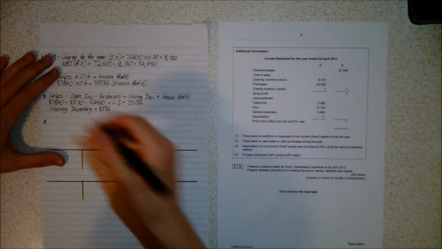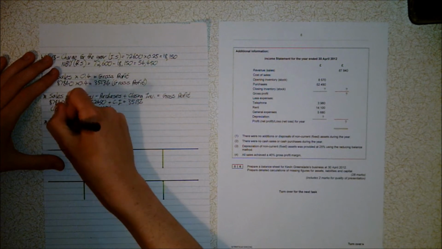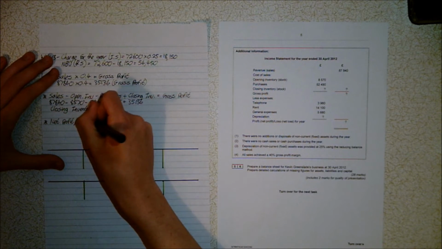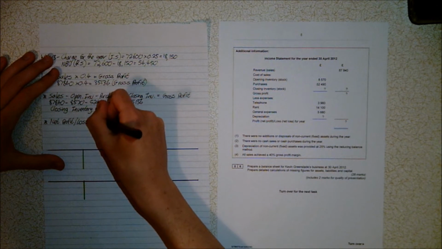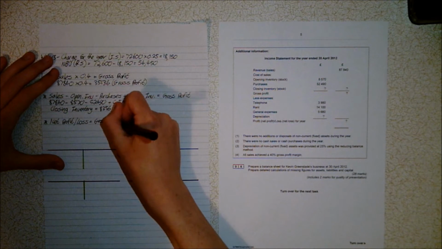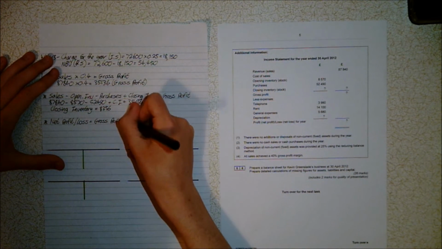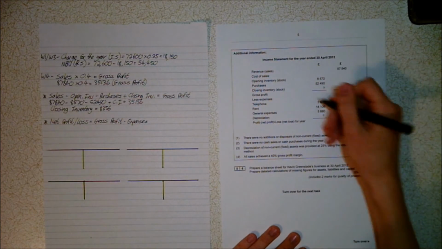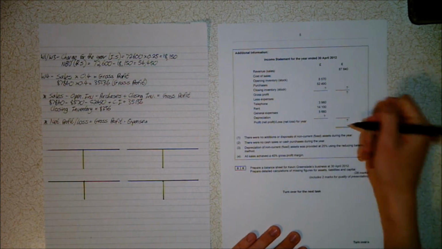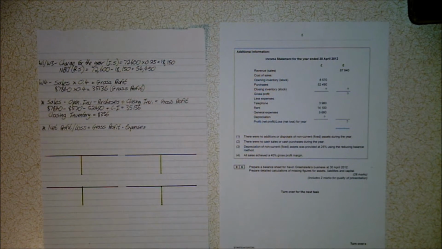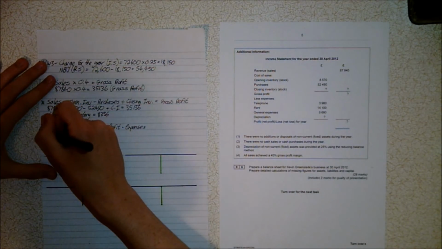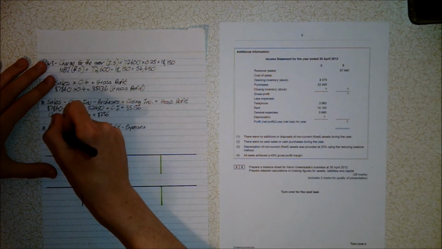So how do we calculate net profit? Well, net profit or loss is essentially just gross profit minus your expenses. Just the bottom half of your income statement. Gross profit minus all these here gives us our net profit or loss. So what is our gross profit? It's 35,136.